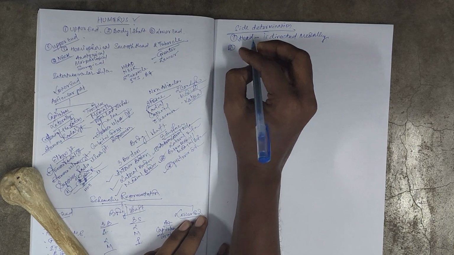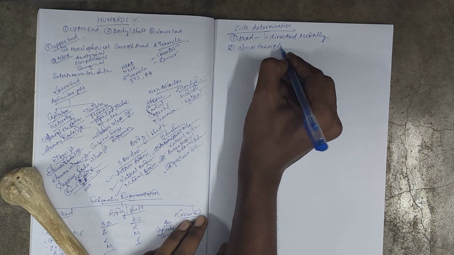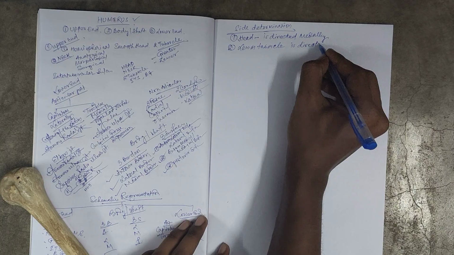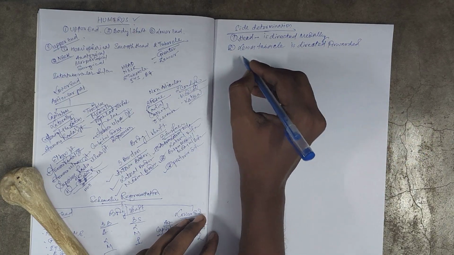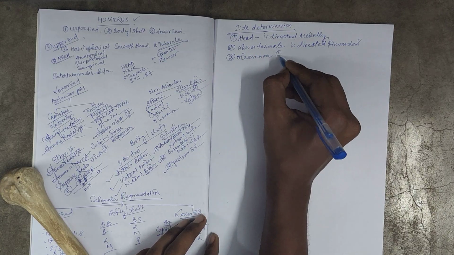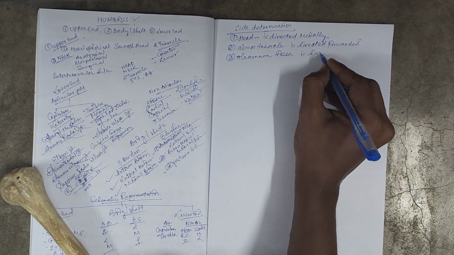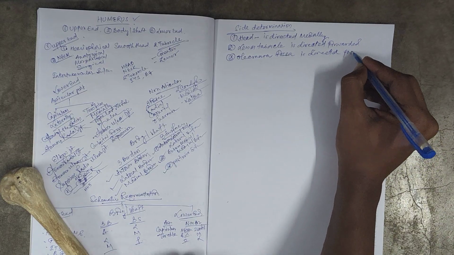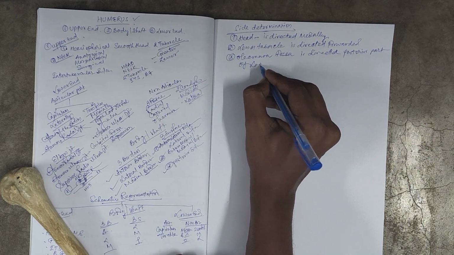Then the lesser tubercle is directed forward. Then the olecranon fossa is directed posterior, on the posterior part of the lower end.